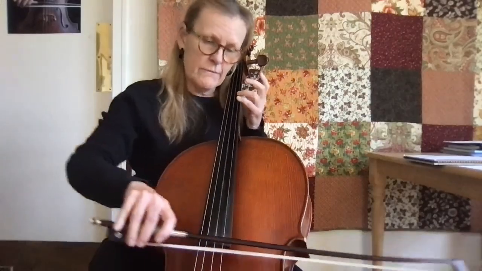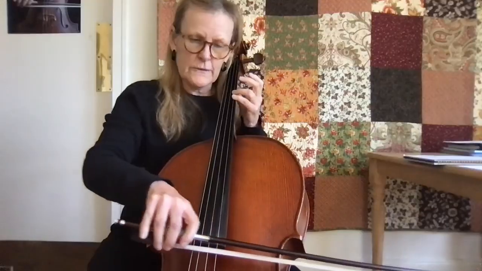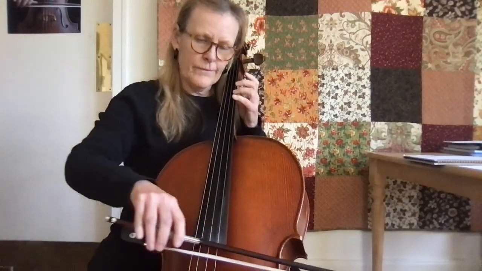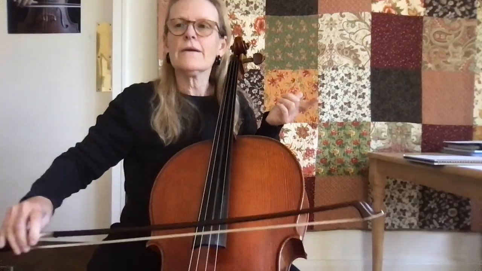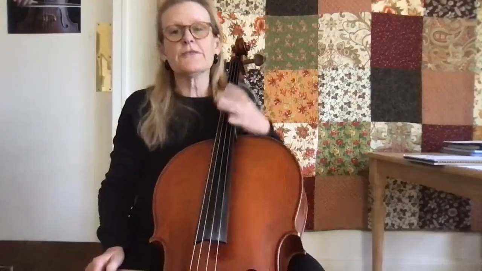Open D, right? That's called a double stop. Two notes at once. So it's going to sound, you played the low D, and it says D chord, right? So you can always play that open D if there's a D chord, all right?